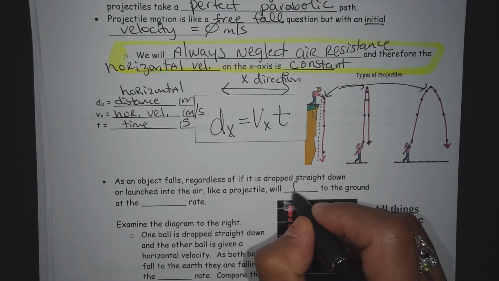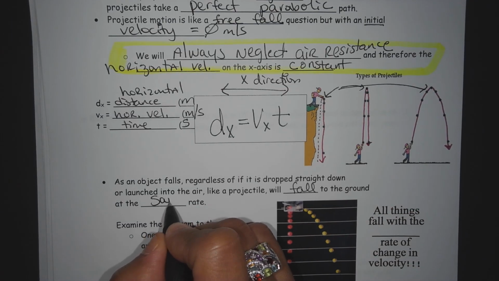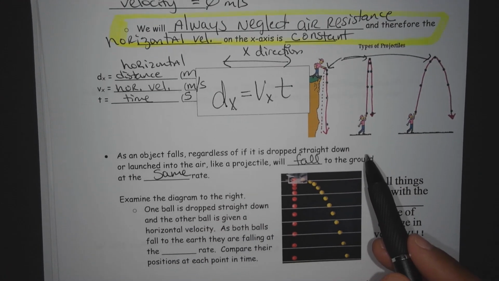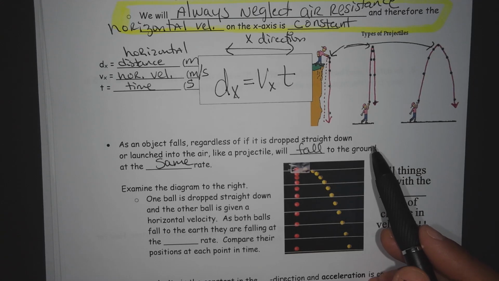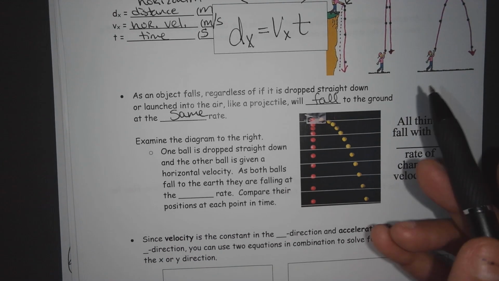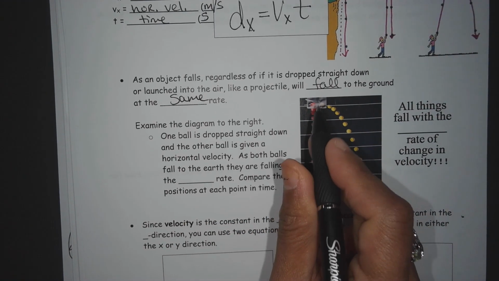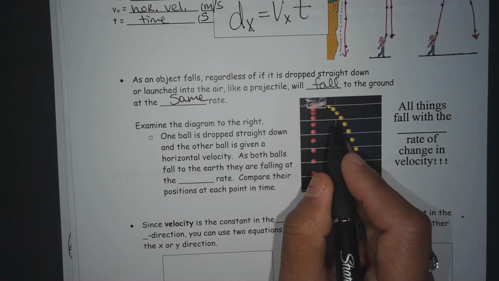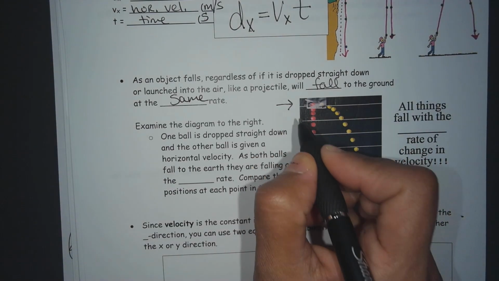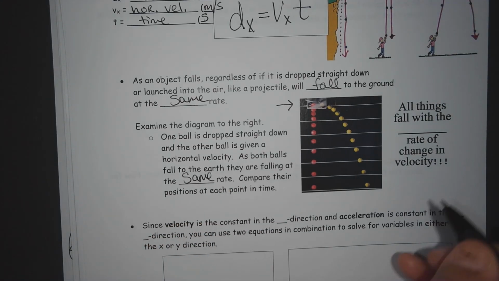Now, all objects are going to fall at or towards the ground at the same rate. All of these right here are going to fall at the same rate, as long as they're launched from the same height. Here's another example or another picture. I've got one ball falling straight down. I have one ball that's launched, but can you notice they're from the same height or the same location? They will all fall at the same rate.